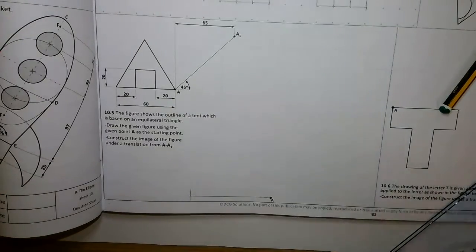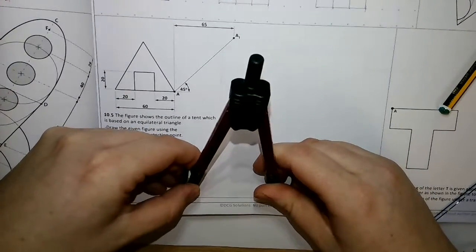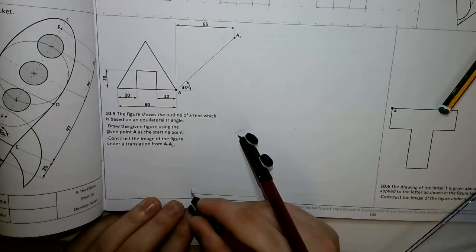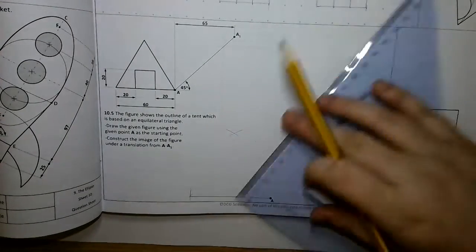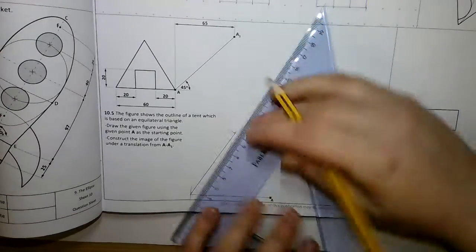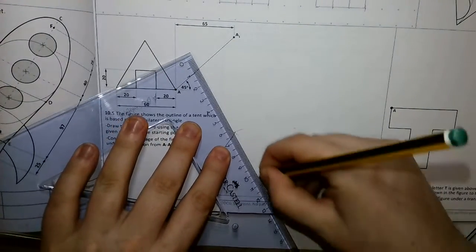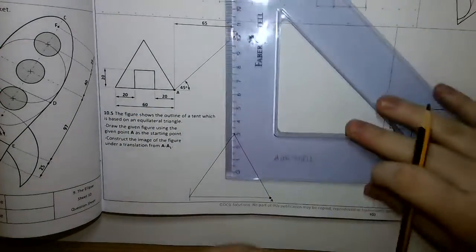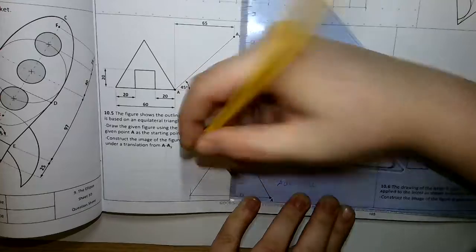Now, if you remember what I was saying to you yesterday, if you keep this compass at 60, you can measure it again if you want. Keep your compass at 60. You can swing one arc there and one arc there starting from the other side, and that'll give you the apex of your triangle. So you connect from there to there, and we connect from here to here. Okay. Next thing we need to do is measure up 20 millimeters for this line here.